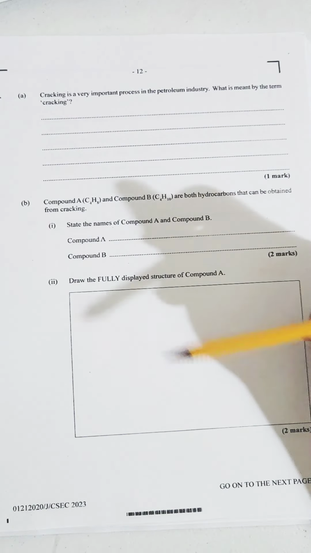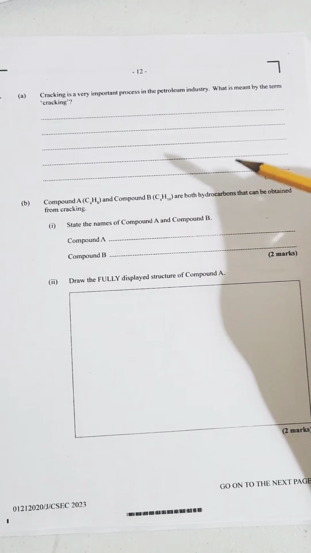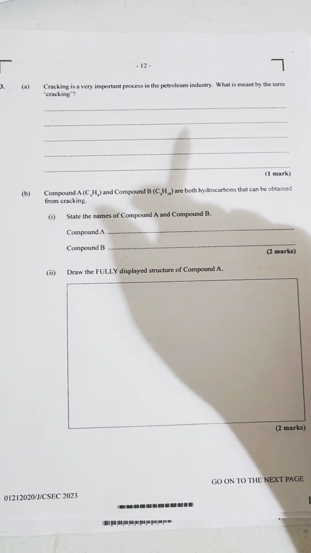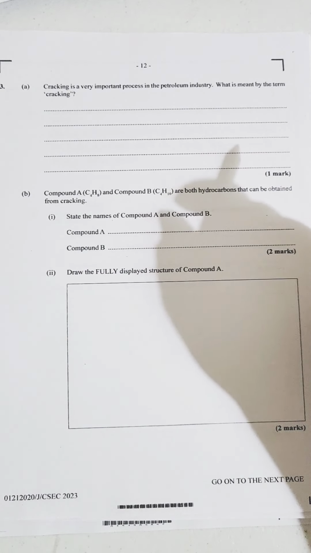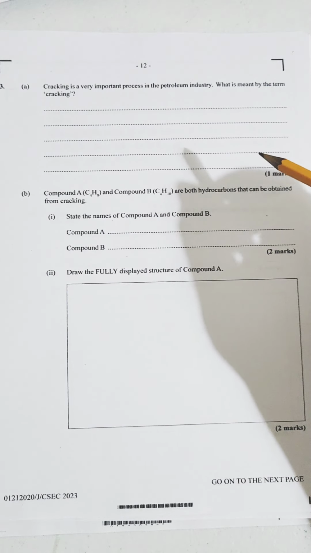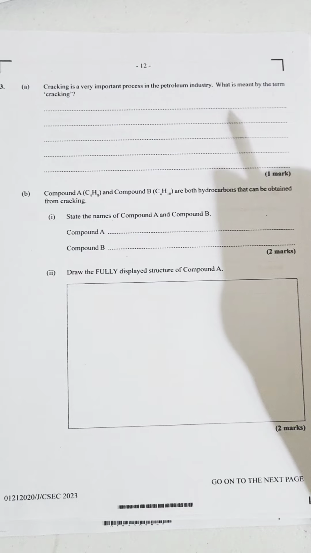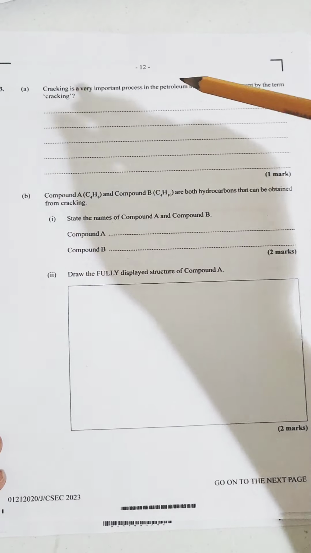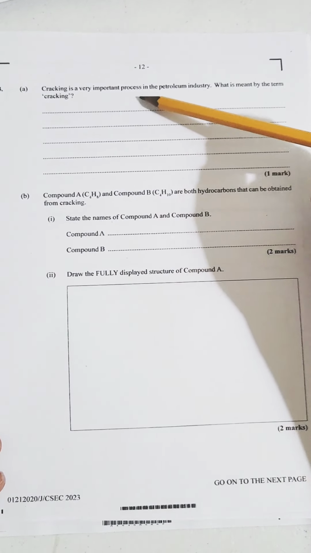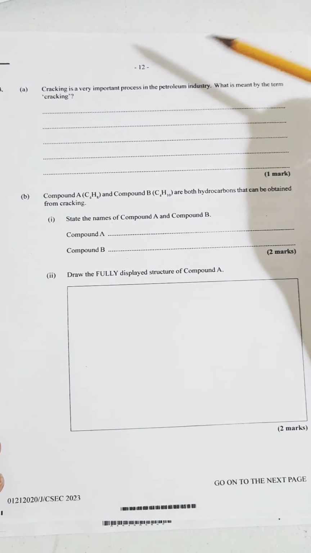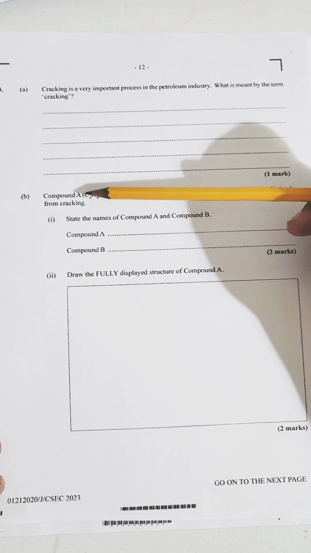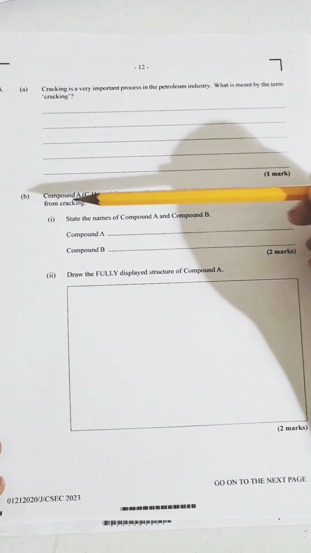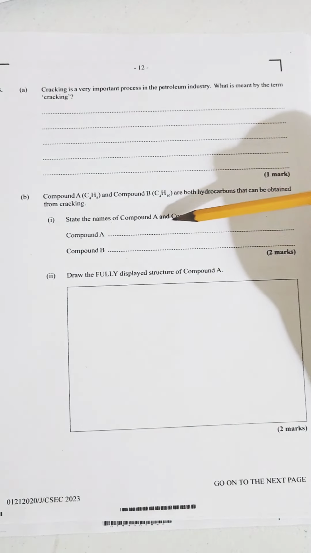All right. For this particular paper of 2023, there were 3 questions based on organic chemistry. I urge you to really study your organic chemistry, because I've found that recently they've been putting in more than 1 question for organic chemistry. 2, 3 is almost taking over. So here, question 3 says, cracking is a very important process in the petroleum industry. What is meant by the term cracking? Then we have compound A, C4H8, and compound B, C4H10, which are both hydrocarbons that can be obtained from cracking. State the names of compound A and compound B.